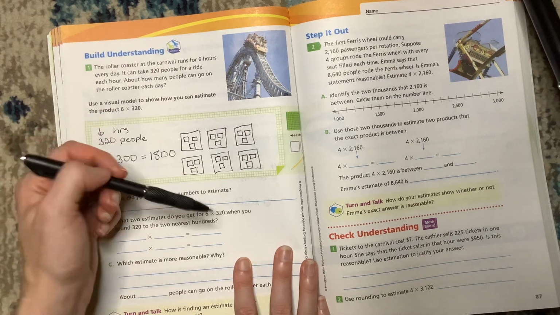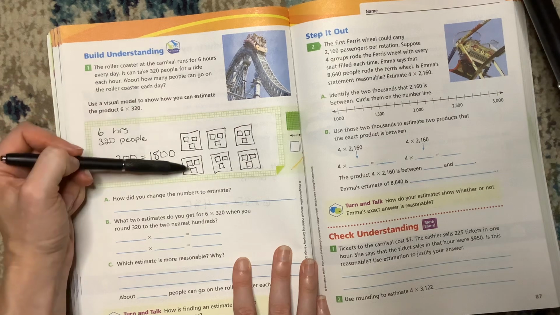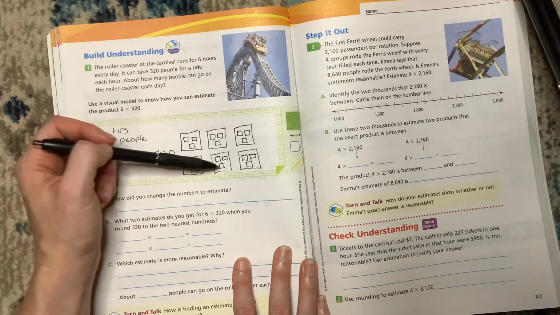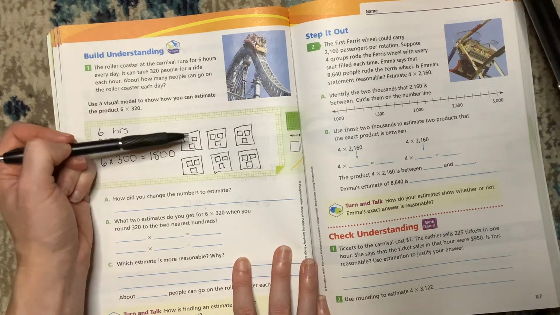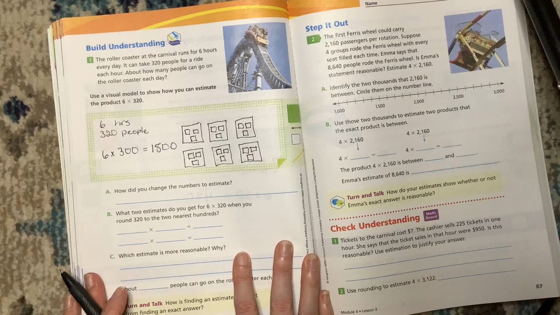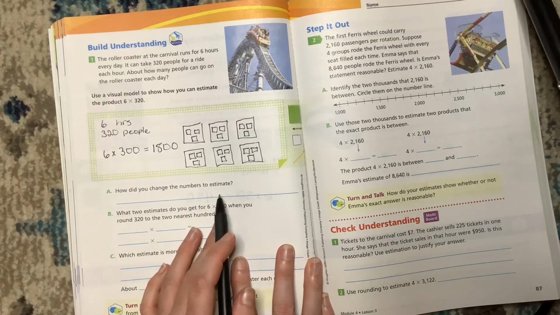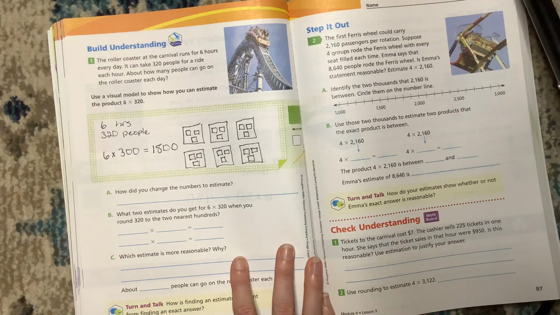So counting up all the squares, we've got 3, 6, 9, 12, 15, 18 hundreds. All right, so how did you change the numbers to estimate? Well, we looked and we changed the 320 to be 300, so we rounded down.